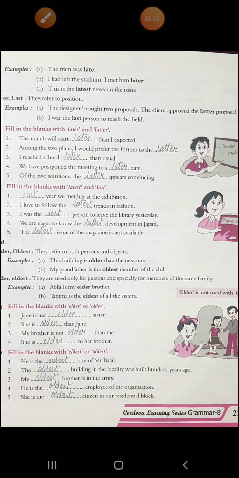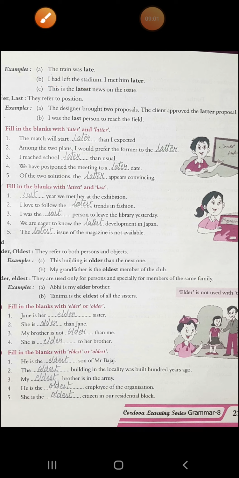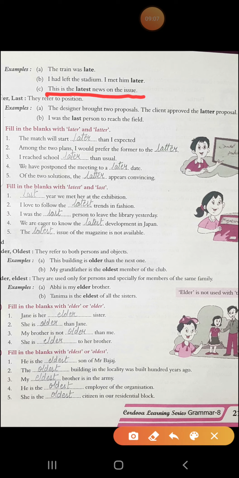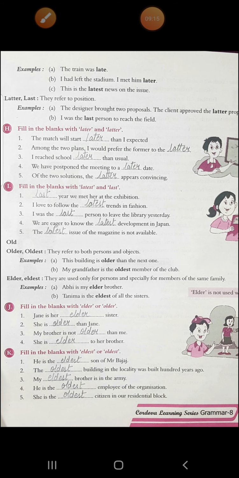Then see the B part, I had left the stadium. I will meet him later. Again we are referring to time, that I have left it, so I will meet him later, after some time. Then the third one, this is the latest news on the issue. Latest news we are getting on that issue. So just now, at this time, we are getting the new news. Alright, so again it is referring to time. So remember, late, later, latest, these are used to refer to time.